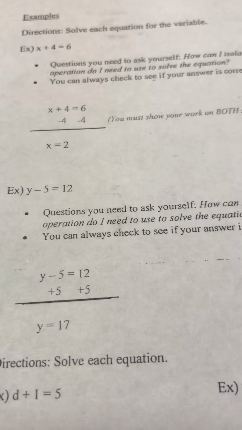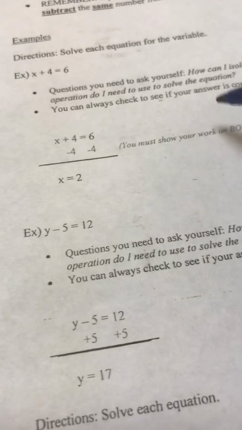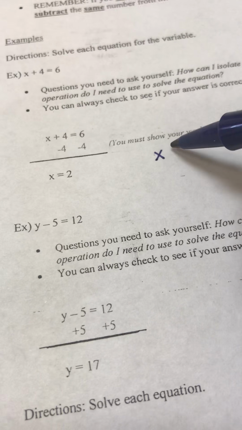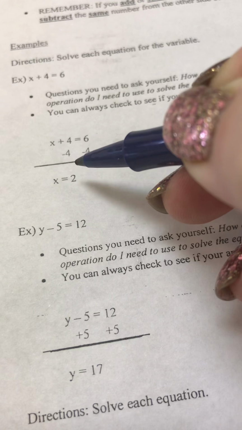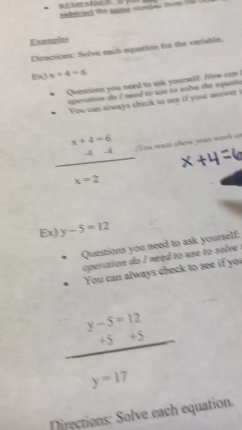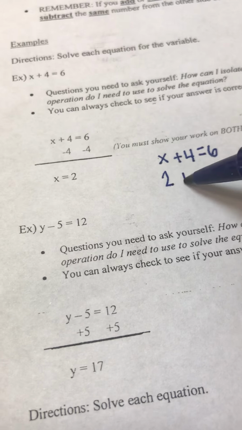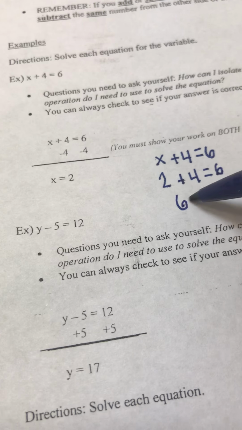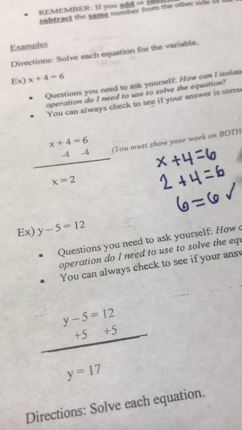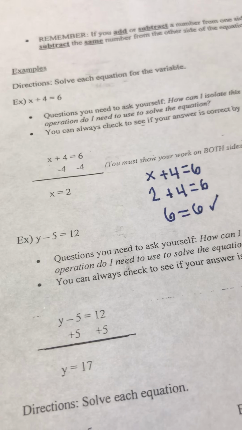Now to check my work, all I have to do is rewrite the equation, x plus 4 equals 6, and plug in my answer. Well, I said that x is 2. If I plug in 2 plus 4, will I get 6? Yes. So I know that my answer is correct. That's how I can check my work.